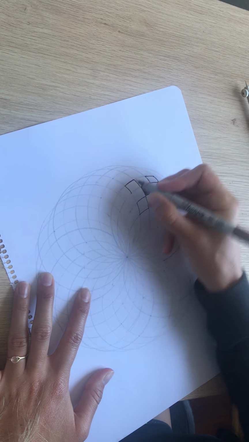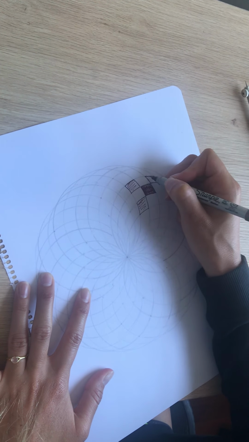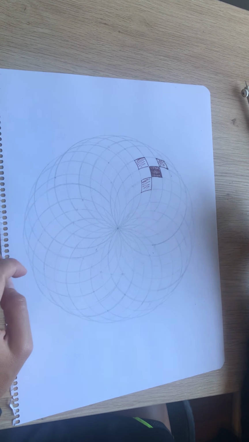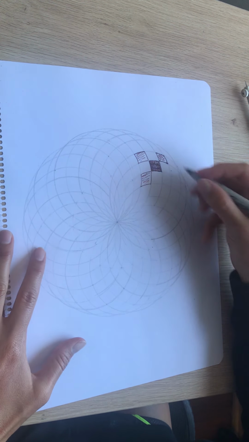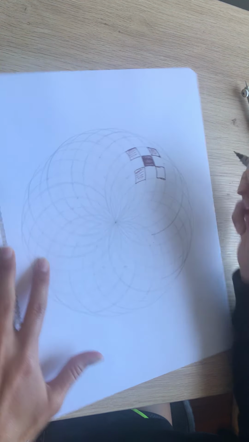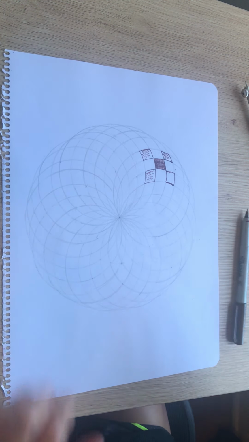So you can see how that would give you a checkered look throughout the whole mandala. And you can color this however you would like. So have fun with it, enjoy, take your time. That's all.